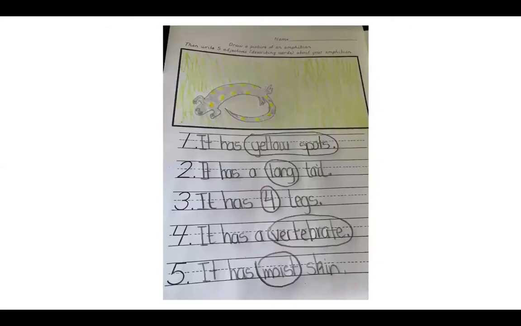You're going to pick one amphibian, and I chose a salamander. A salamander is a type of amphibian. What I did was I wrote 5 adjectives, and I wrote them in a sentence. I circled the adjectives. My first sentence says, it has yellow spots. If you look at my picture, you can see those spots. The adjective is yellow. It's telling me what color it is.